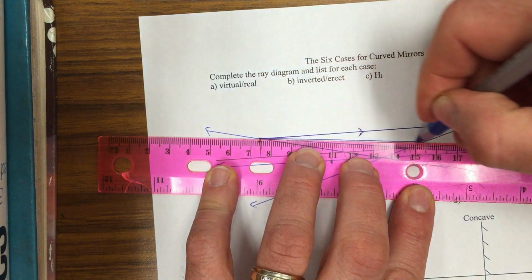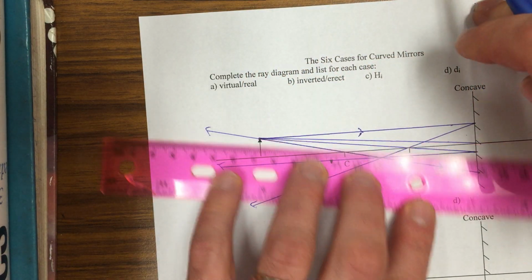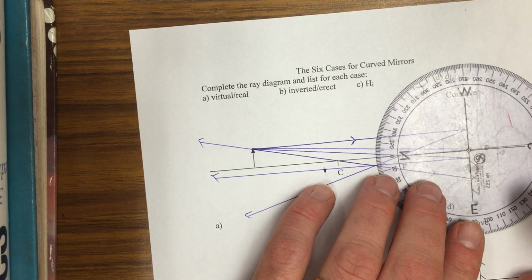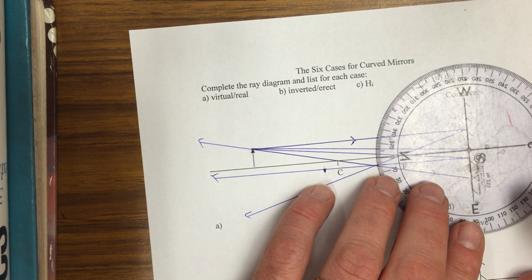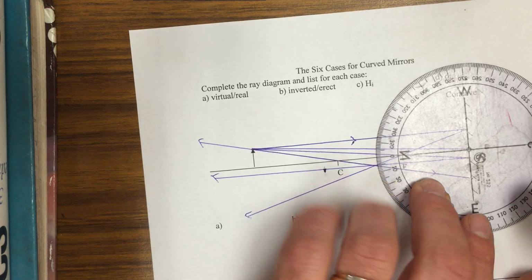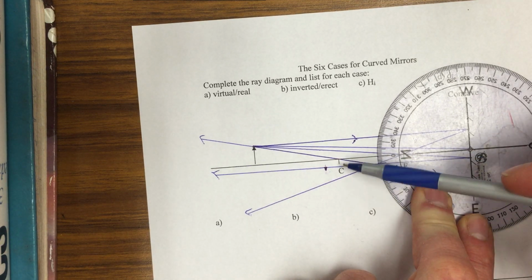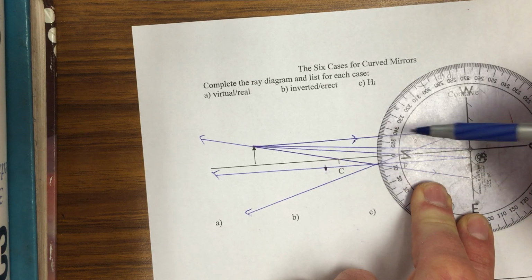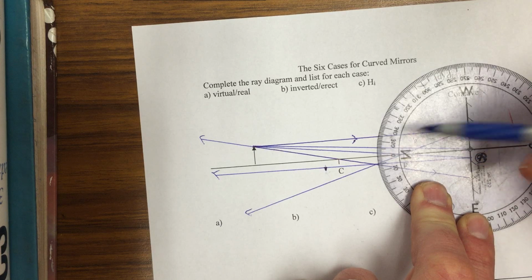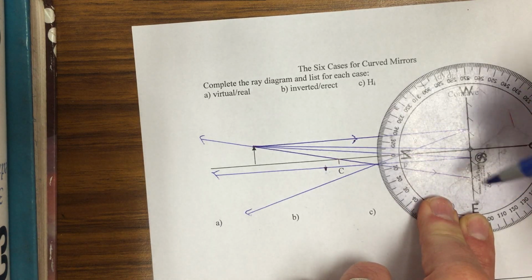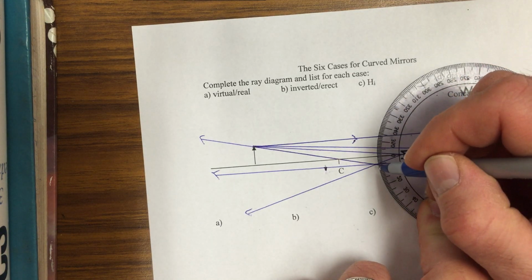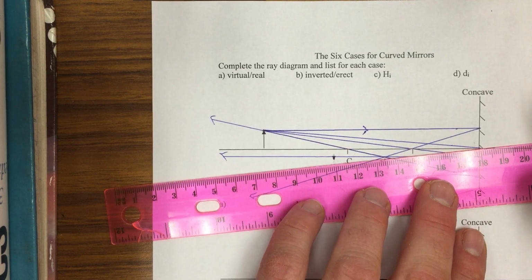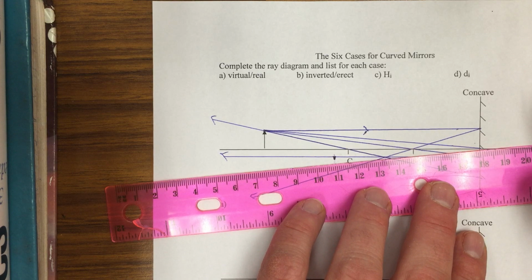So from the tip of the object, we draw down to the vertex. Once we strike the vertex, we have to take our protractor and measure the angle of incidence. The angle of incidence is the angle between the light ray and the principal axis, because the principal axis goes through C, which makes the principal axis a normal. We can measure this angle. I get 11 degrees. So I measure on this side 11 degrees, make a mark, and draw my light ray in from there to my mark.